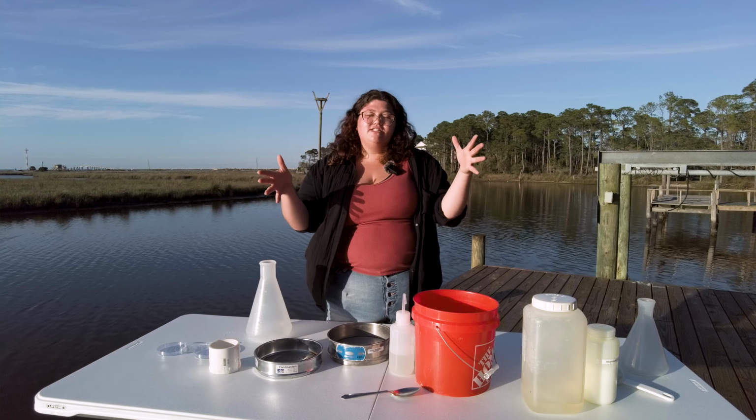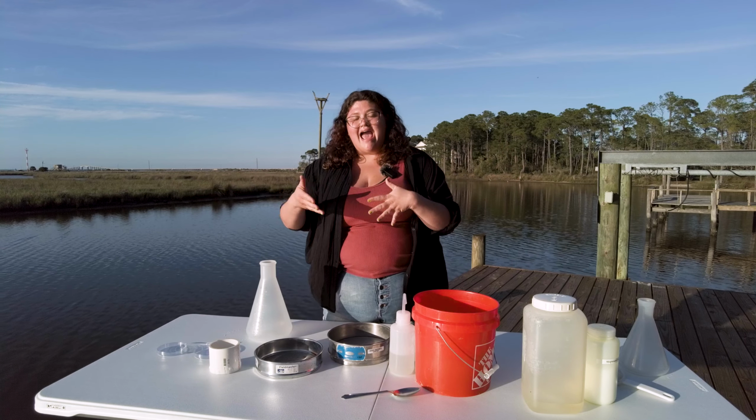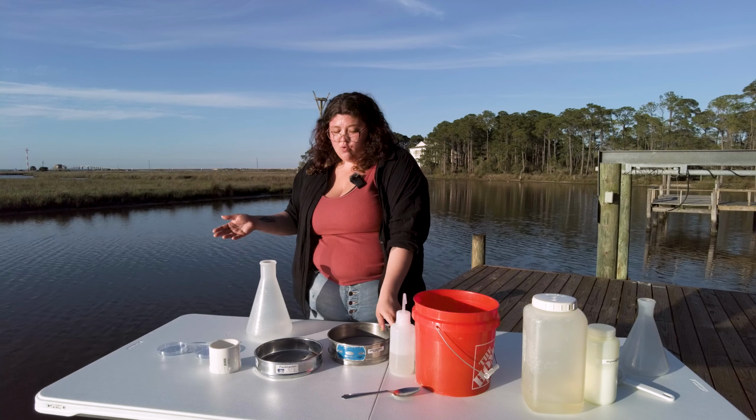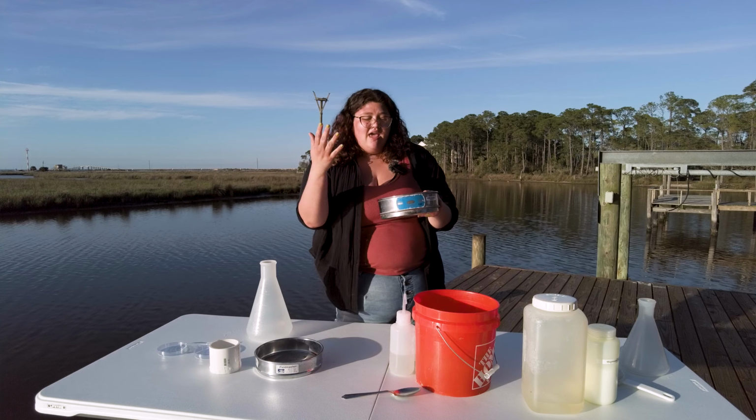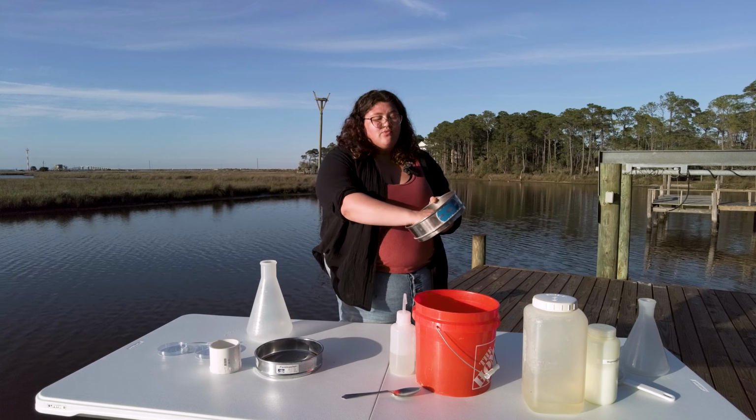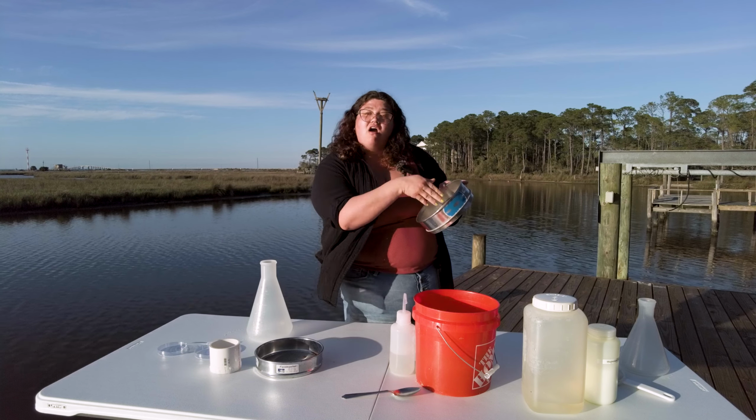Sieves come in different sizes, so it just depends on what kind of animals you are trying to catch. Because when we do this extraction method, we are going to flow the water through the sieve, and what we want is the stuff that is going to be retained in the sieve, so the things that are not going to flow through.